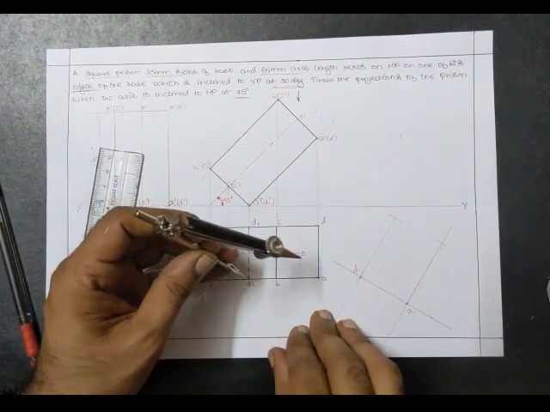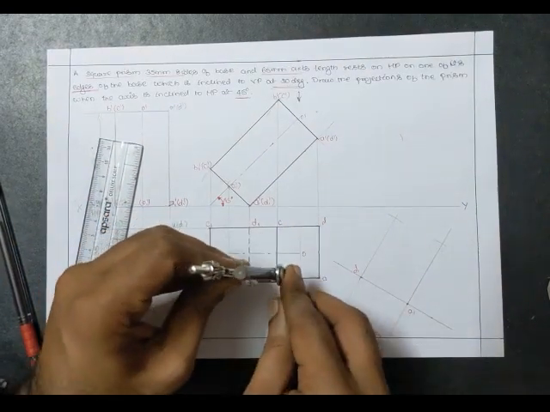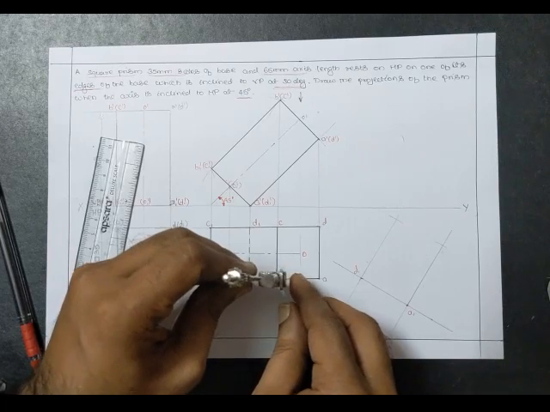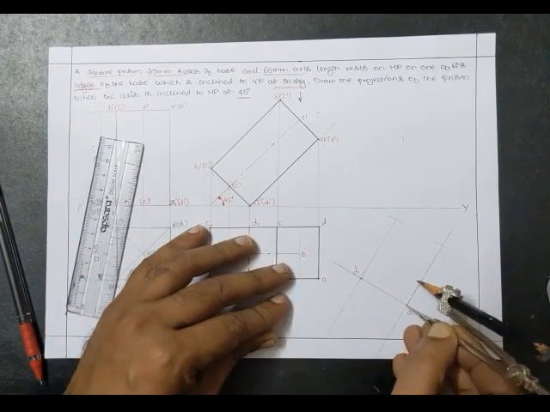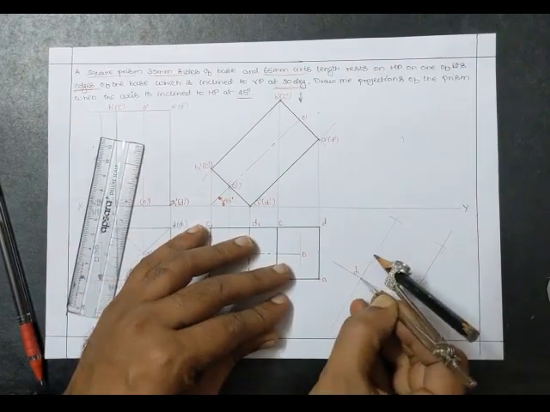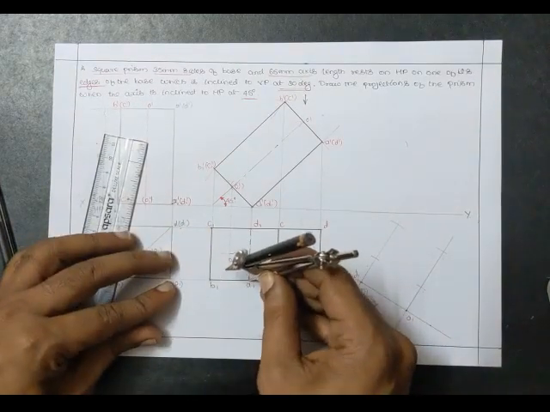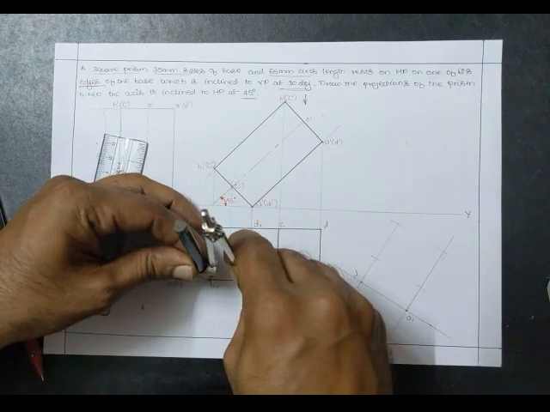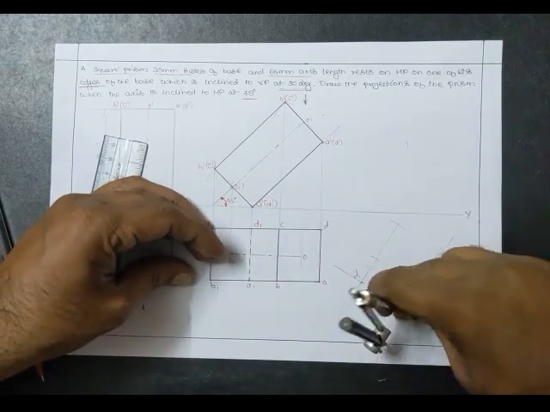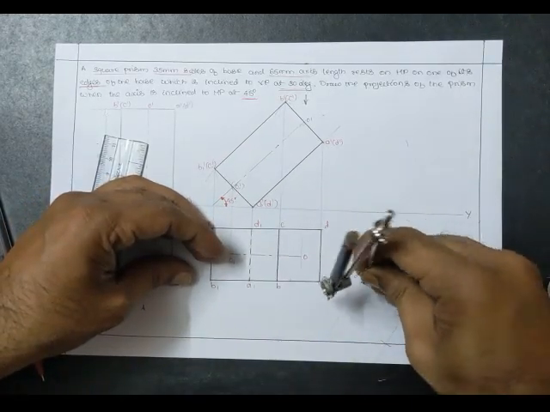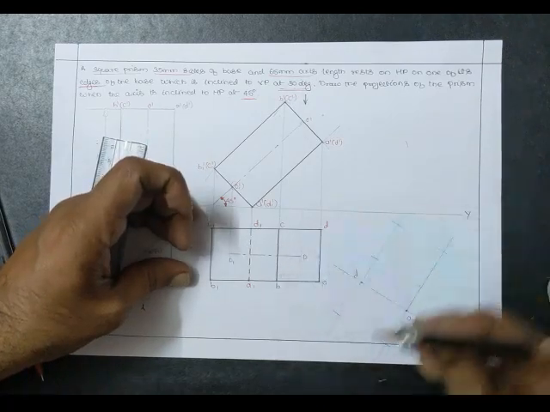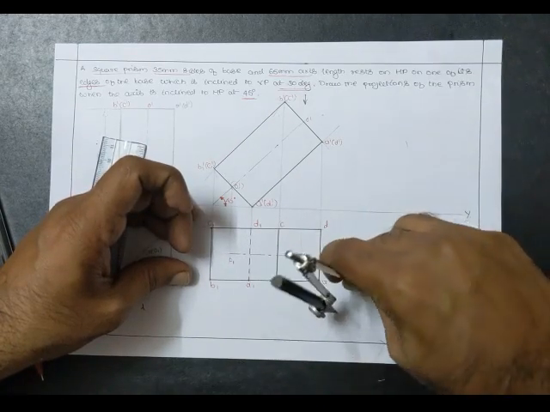Similarly, measure A1 to B and D1 to B. Now measure A1 to B1 and D1 to C1, and bisect it.